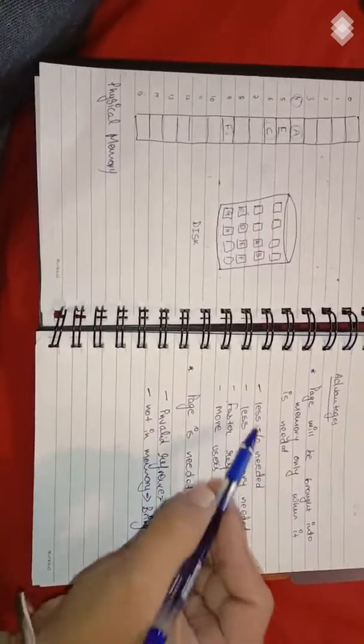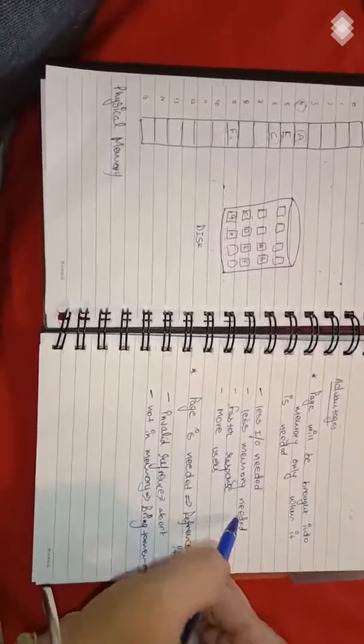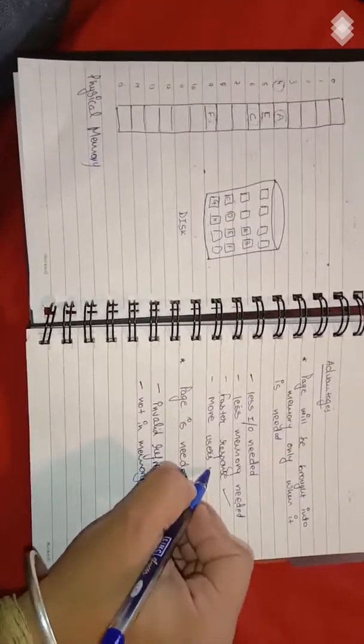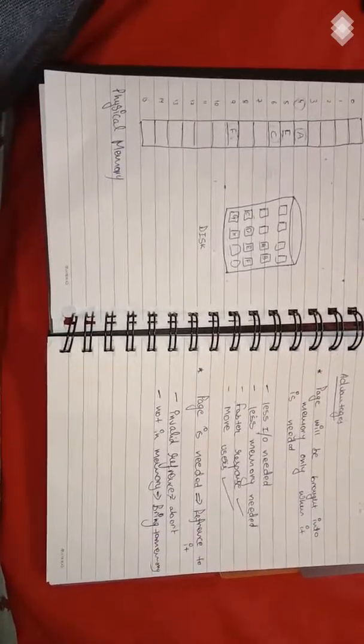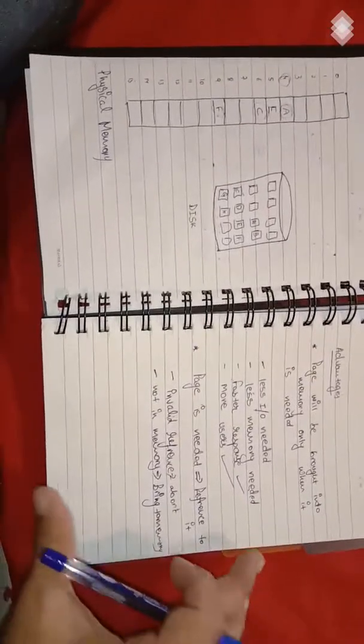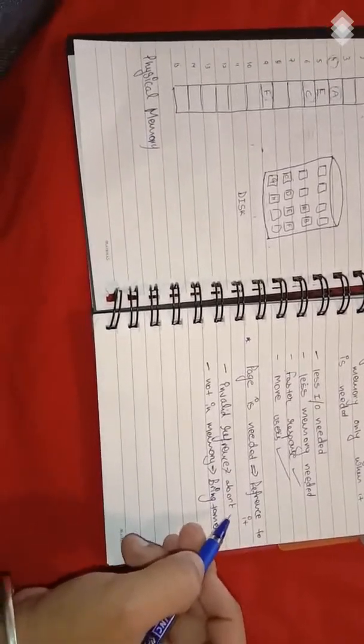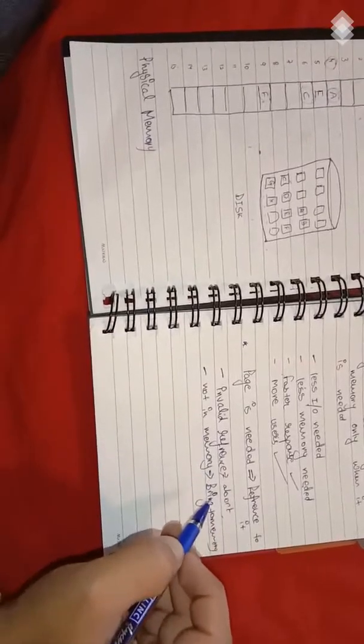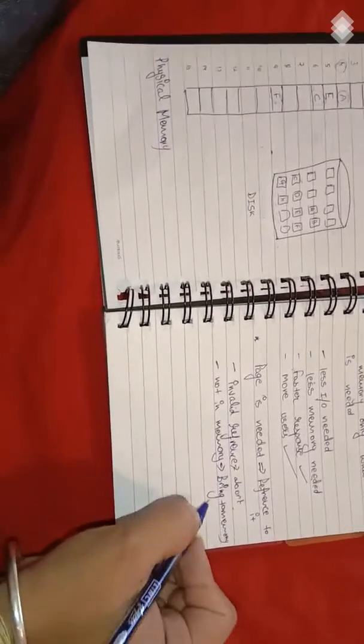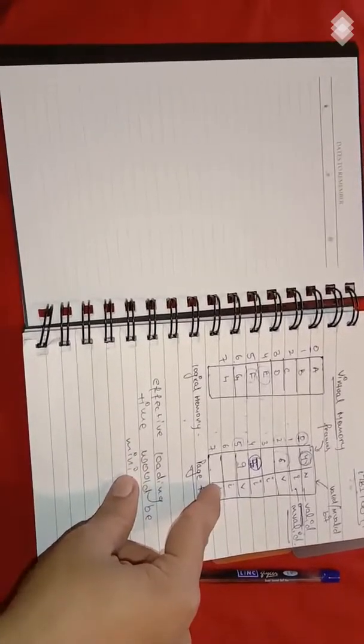Here less IO would be needed, less memory is needed, a faster response would be given, and more users can be served. As the program is divided into parts, into frames and pages, more users would be there. So a page is needed in reference to it. Invalid references we would abort, and if a page is not in memory, we bring it into memory, like we are doing here. So that is how it works.